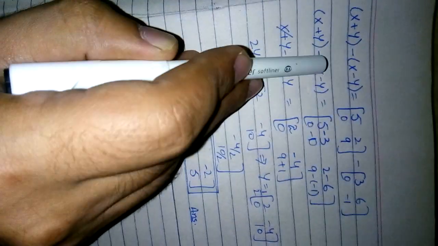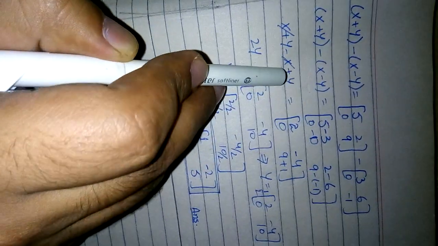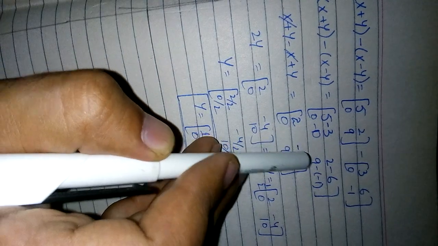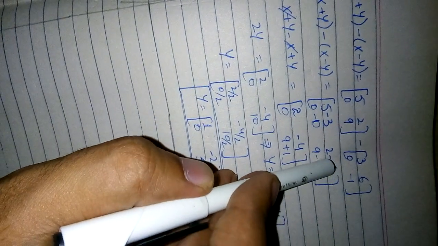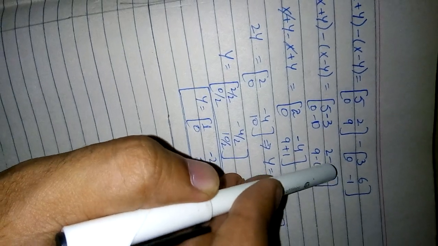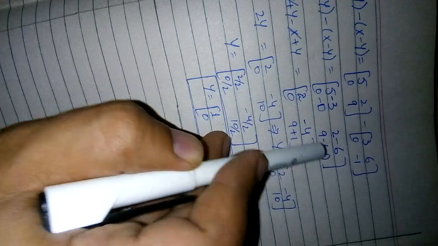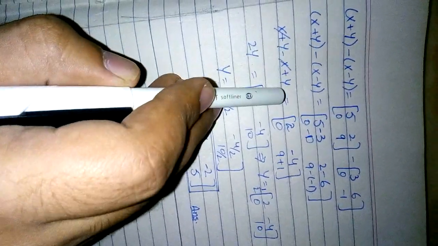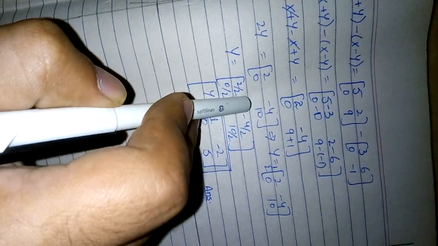x plus y minus x plus minus minus x minus minus plus y equals 5 minus 3 is 2, 2 minus 6 is 6 minus 2, 4, and the sign will be that of the larger number, negative 4. 0 minus 0 is 0, minus minus is plus, 9 plus 1. y plus y is 2y, 2, negative 4, 0, and 10.